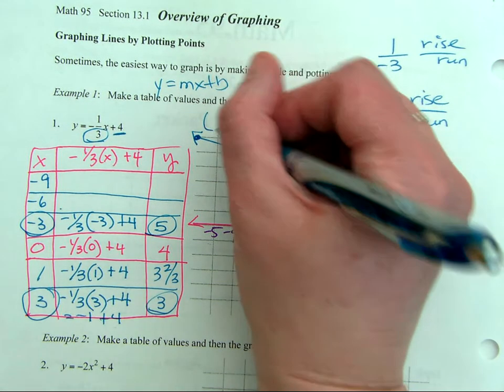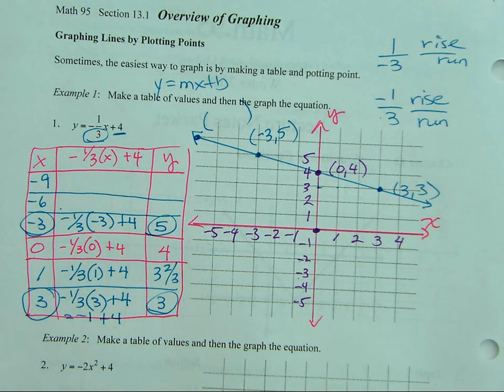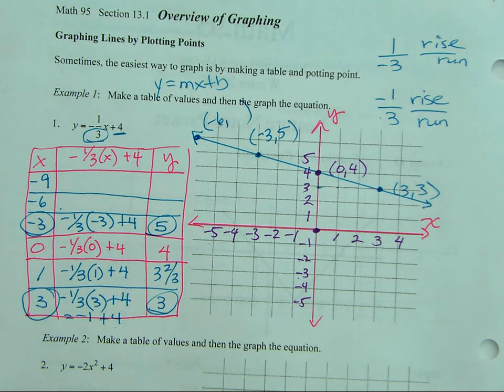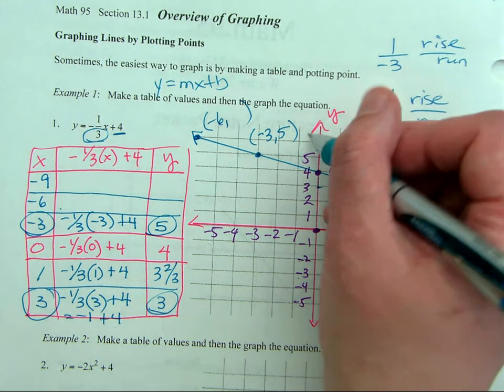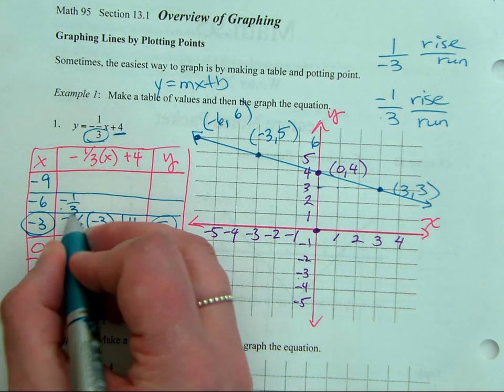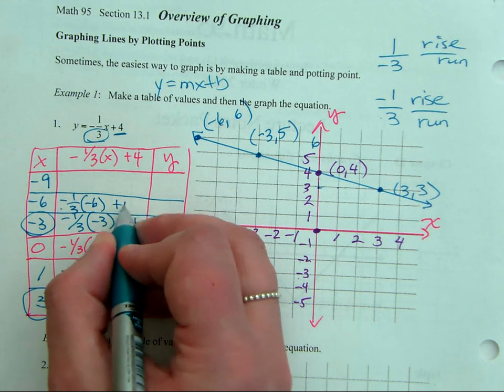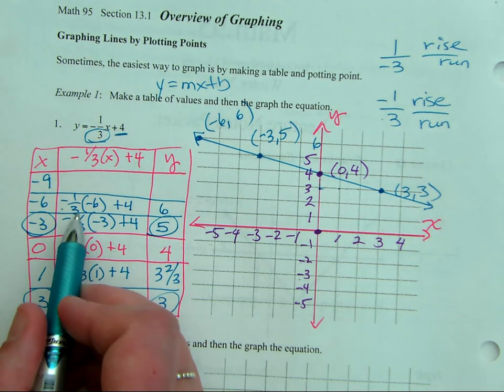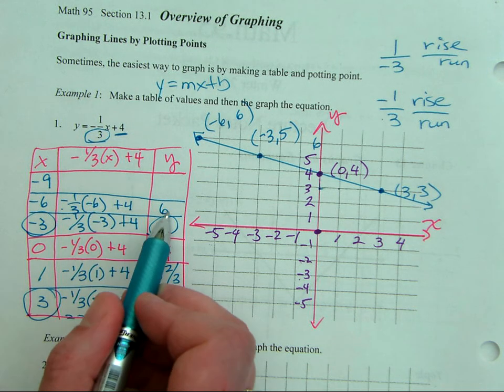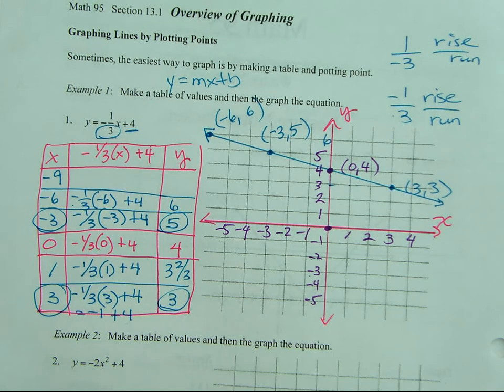Can anyone tell me what they think this point might be? -6, good. And positive 6, yeah, because I didn't put that on my scale, positive 6. So if I put in, I took negative 1/3 times negative 6 plus 4, that should give me a positive 6, does it? What's negative 1/3 times negative 6? 2. 2 plus 4 is 6. There we go. So that's the idea, is you can graph using a table of values, graph a line using a table of values.